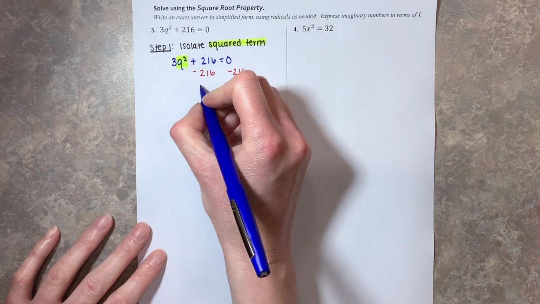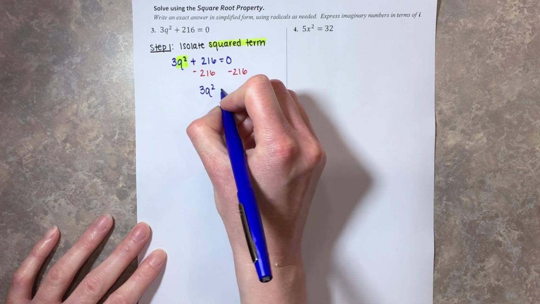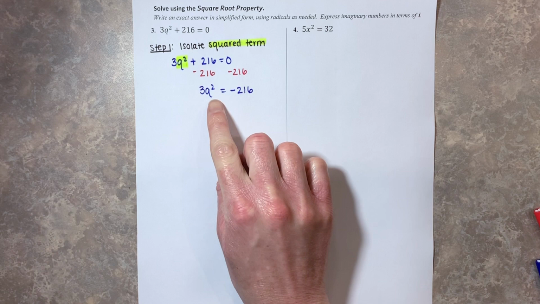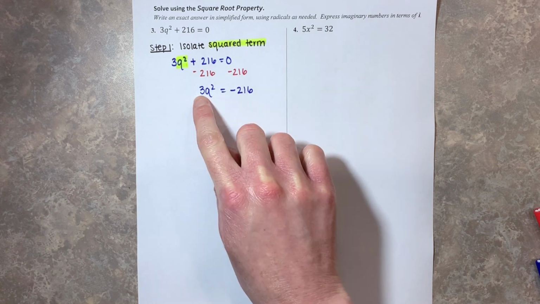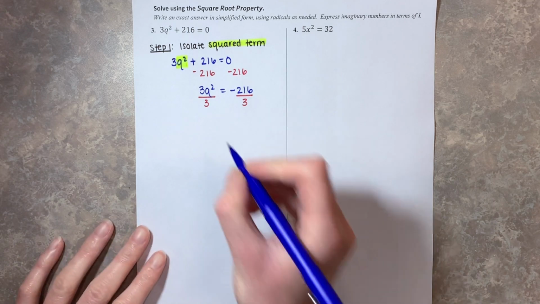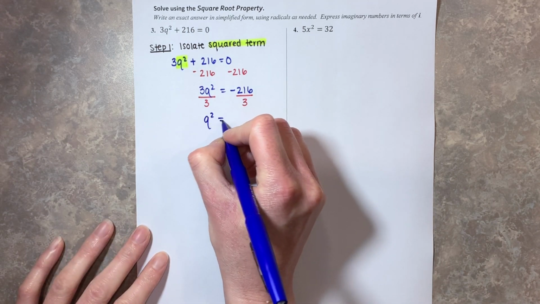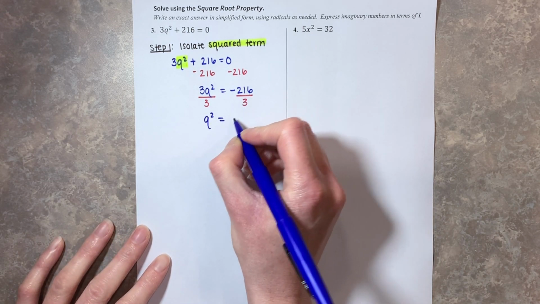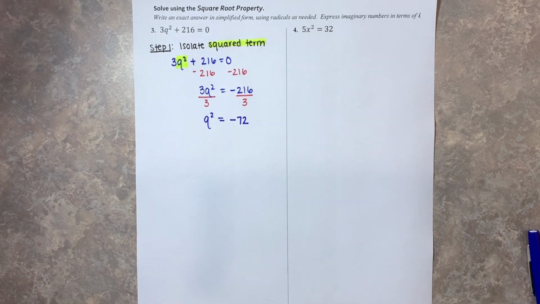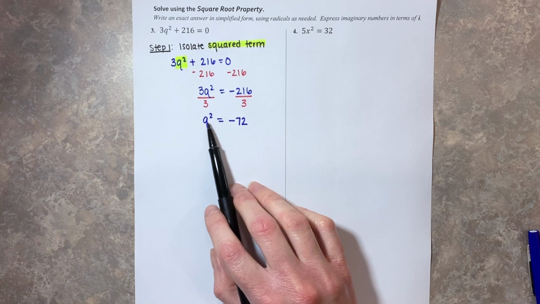That'll leave us with 3q squared is equal to negative 216. Now we've almost isolated the q squared, but we have to get rid of the 3. So let's now divide both sides by 3. And this will leave us with q squared is equal to a negative 216 divided by 3 will give us a negative 72. We've accomplished step 1. We've isolated the squared term, q squared.